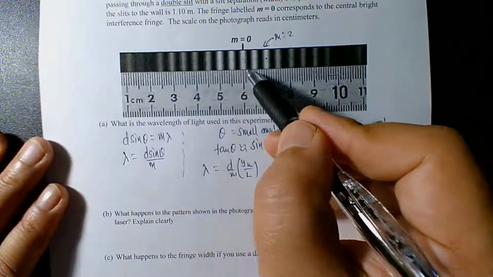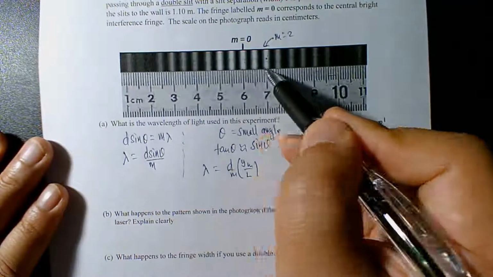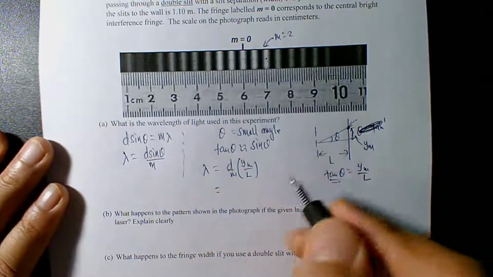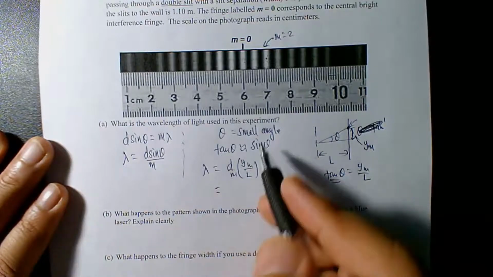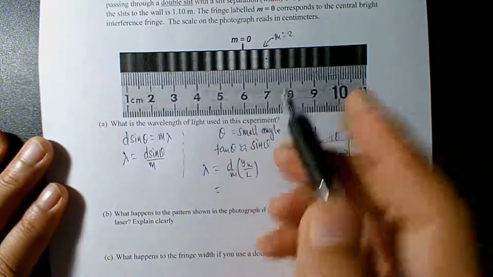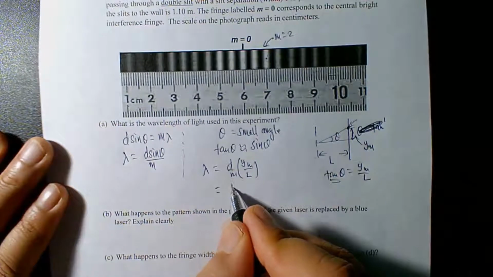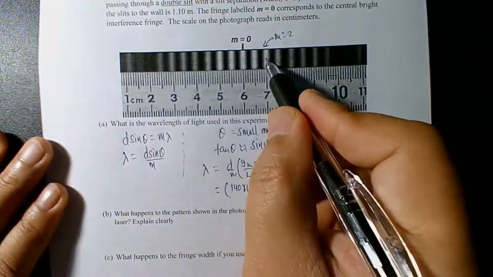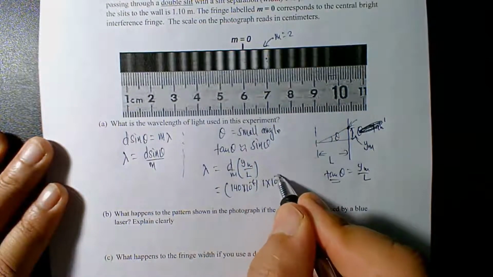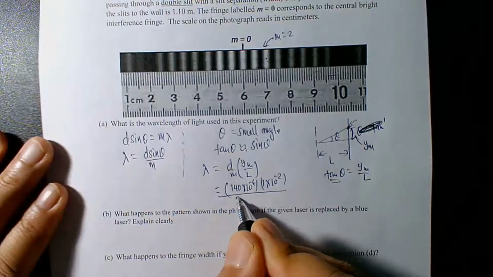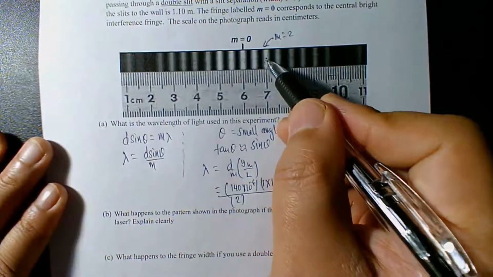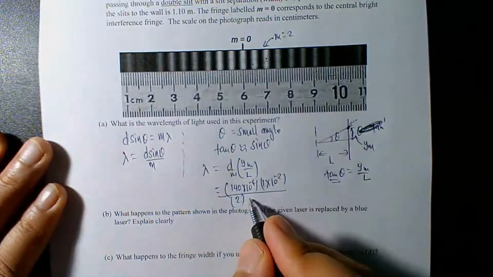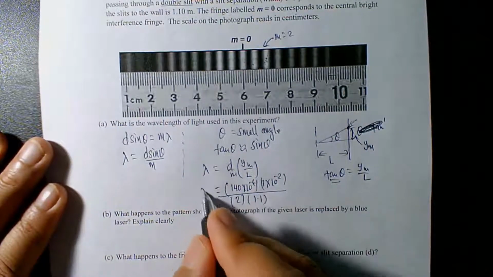Now y2 is 1 centimeter exactly. See, this is 6, this is 7, so 1 centimeter, right? So if you choose the second bright fringe, your y2 is 1 centimeter. d is given as 140 micron. m is 2, because we picked the second bright fringe. You could choose the first bright fringe, or pick any bright fringe you want. And L is 1.1, and that's your answer.